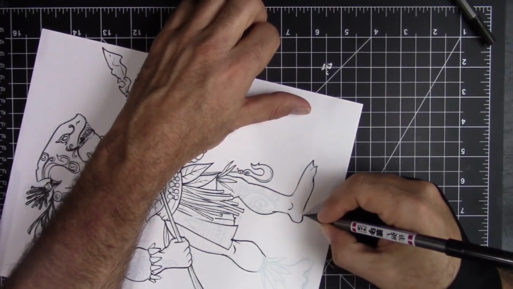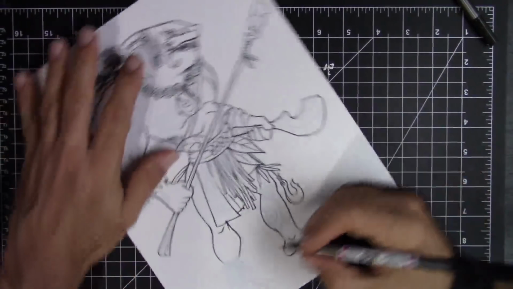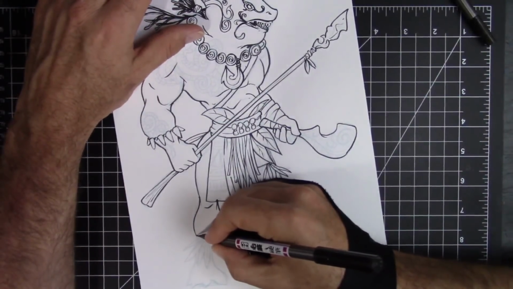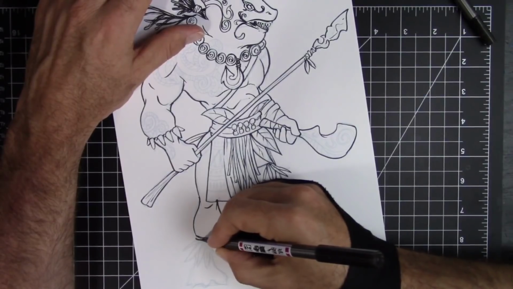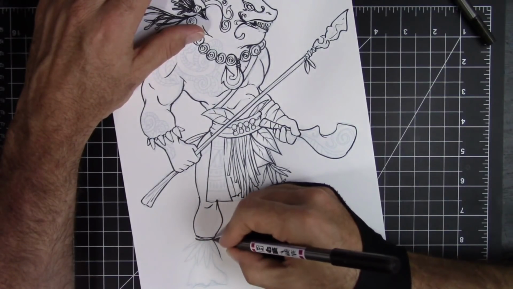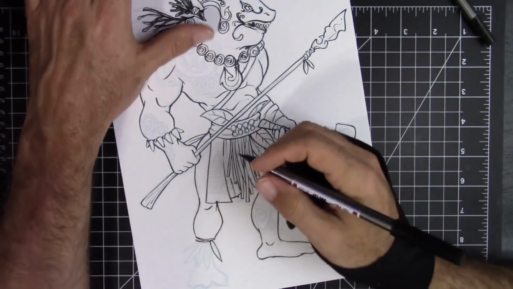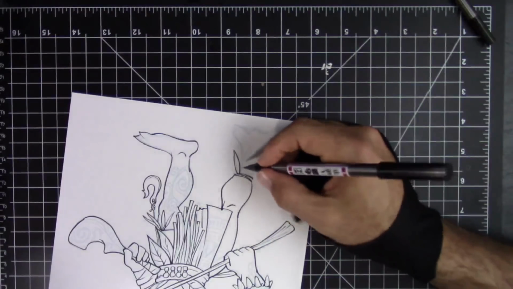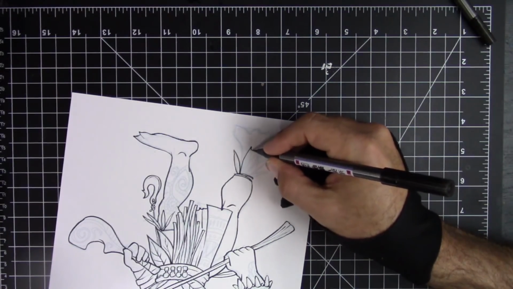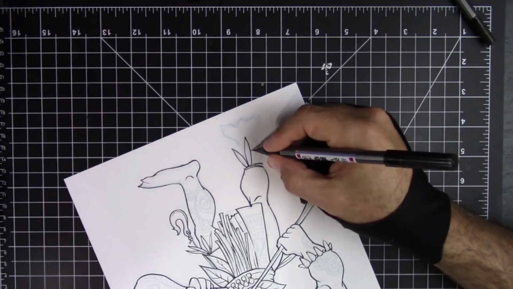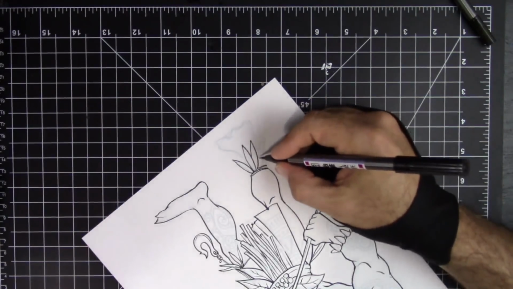Maybe they trade things, or even these little things on his belt could be some sort of currency. Even those little things, sometimes you want to consider.